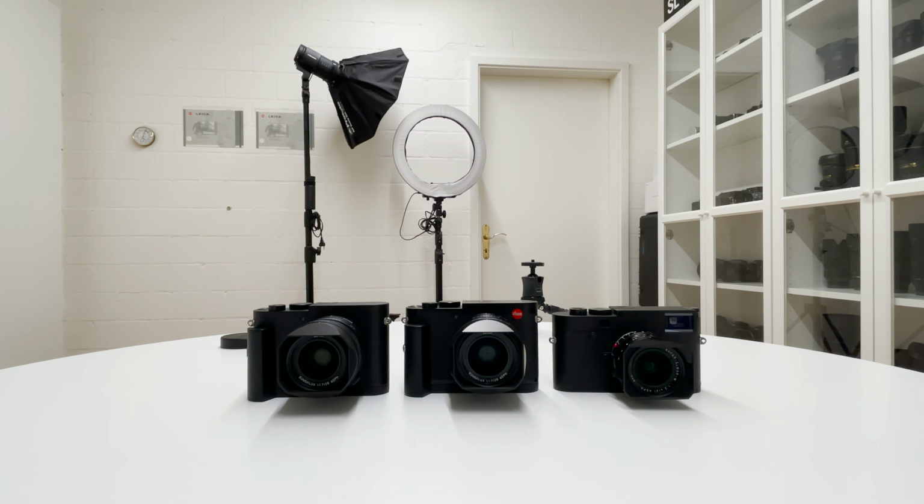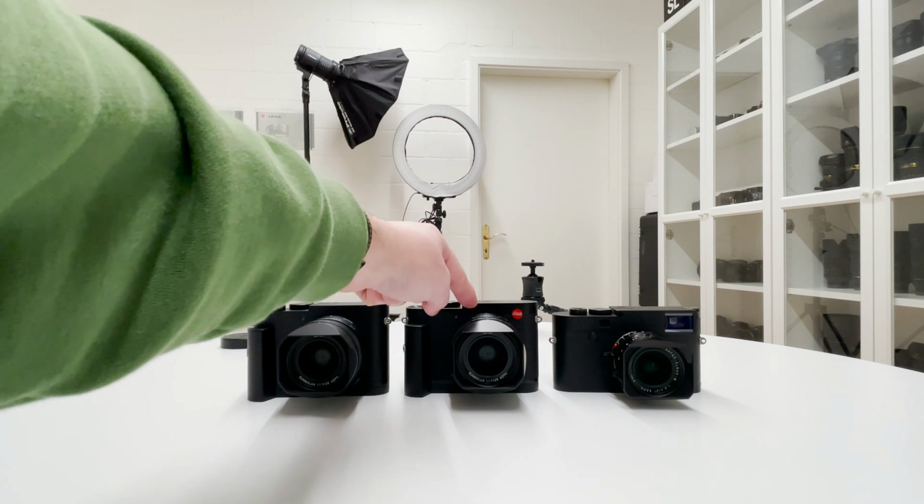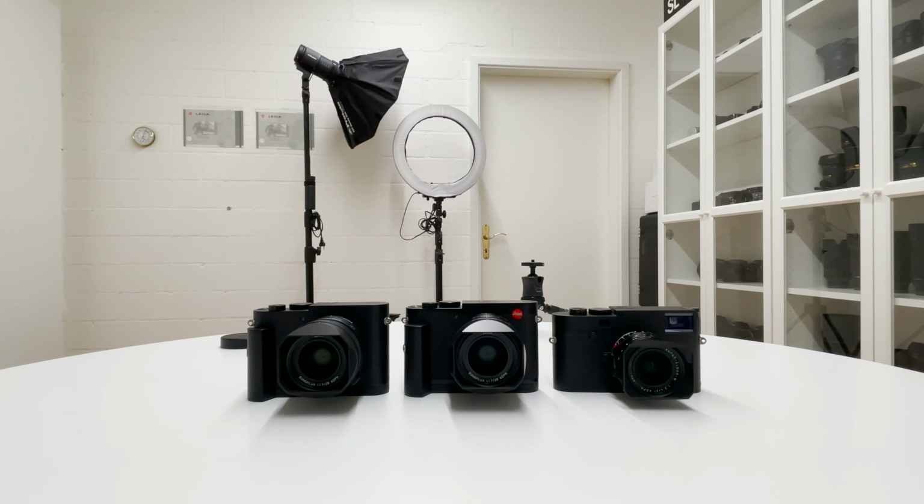I have here in front of me three different cameras from Leica. The first one is the brand new Leica Q2 Monochrom. The second one is the Leica Q2 with its classical color sensor. Both cameras have a 47 megapixel resolution. And here is the Leica M10 Monochrom, which is also kind of new, just came to market somewhere this year.